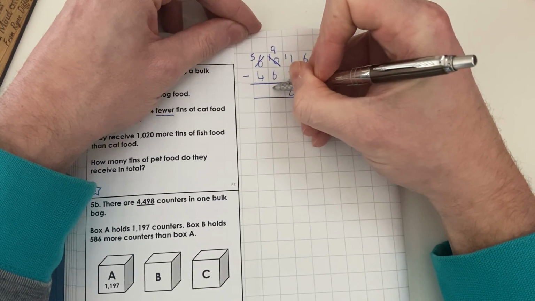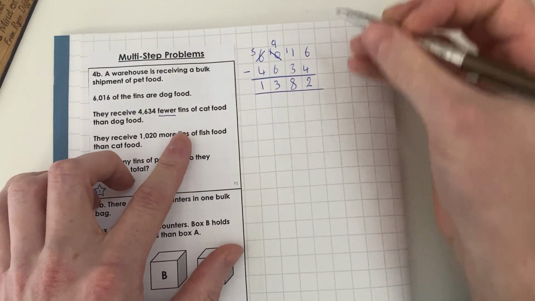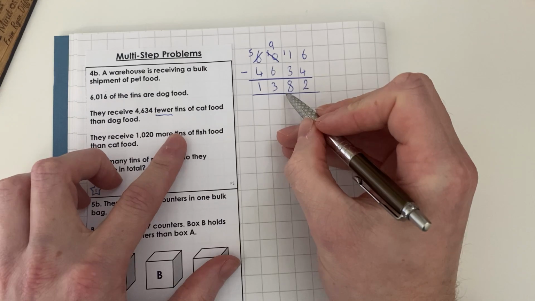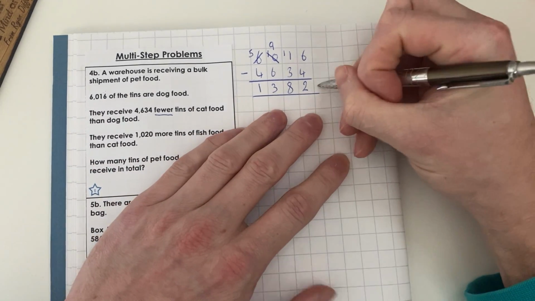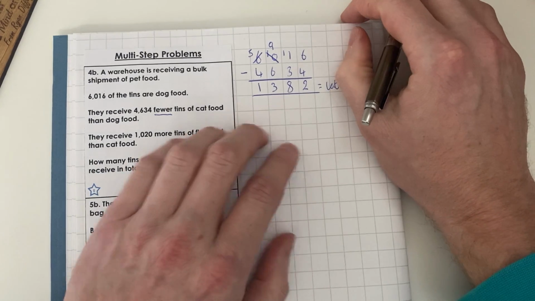9 take away 6 equals 3. 5 take away 4 equals 1. So the amount of cat food there was 1,382. And I'm just going to put here cat, just to remind us.